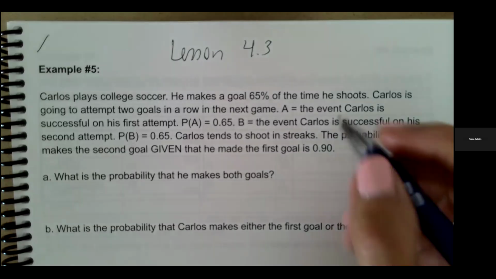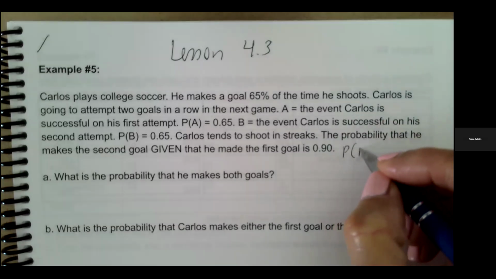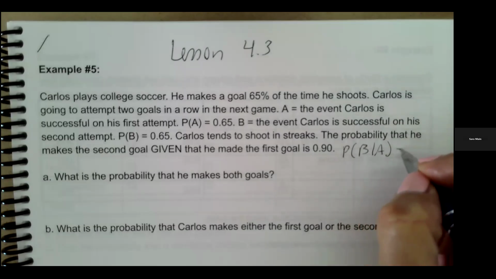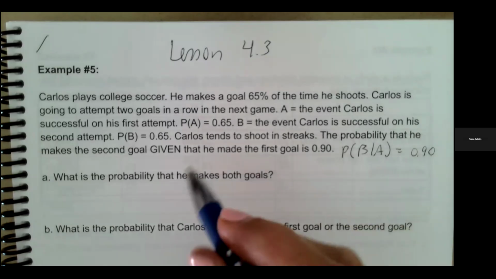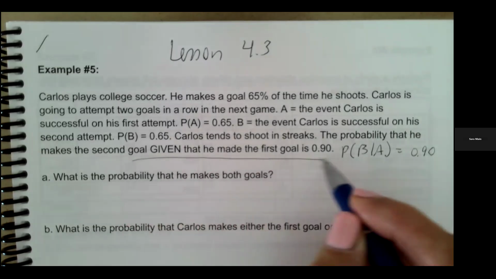Okay, so we know the probability of B given A is 0.90. They told us that right here.